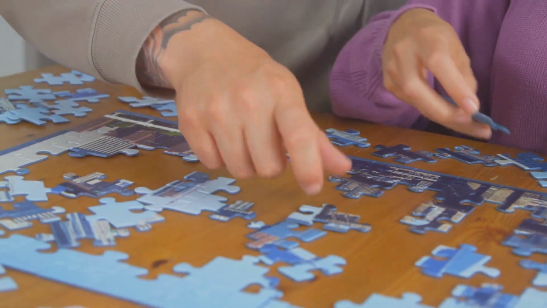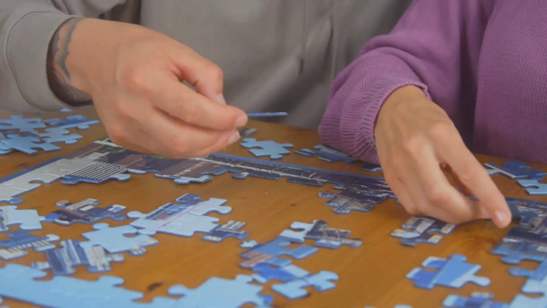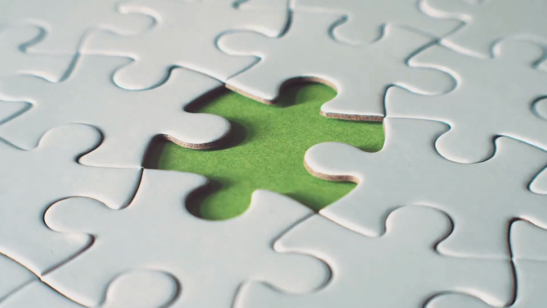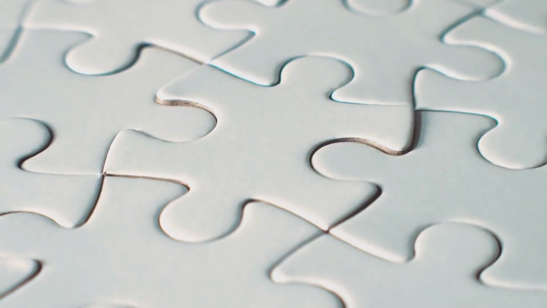The fifth step, L, stands for Look for Logic. Here we assess the logic behind the information or argument presented. It's like solving a jigsaw puzzle, ensuring every piece fits perfectly. Does the argument make sense, or are there logical gaps?